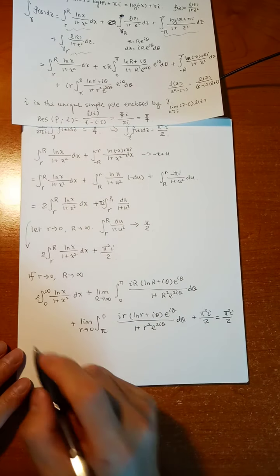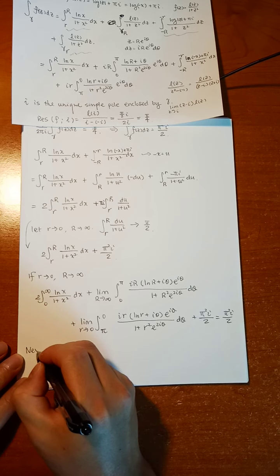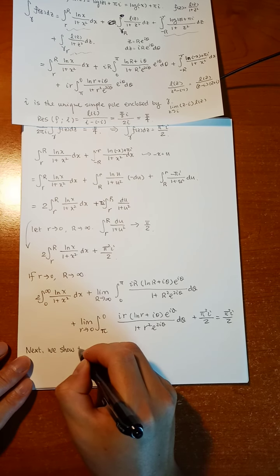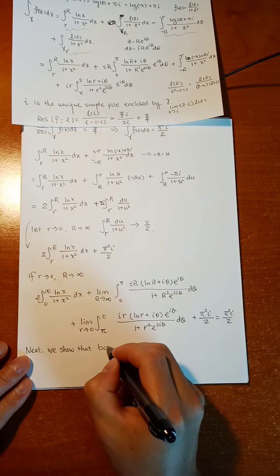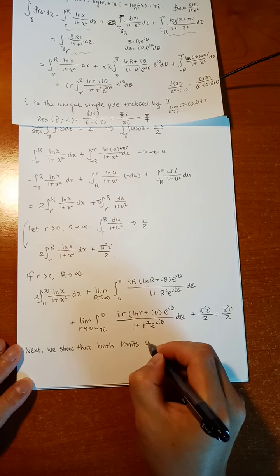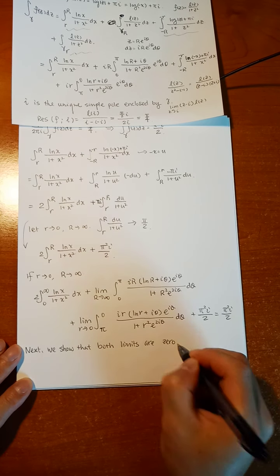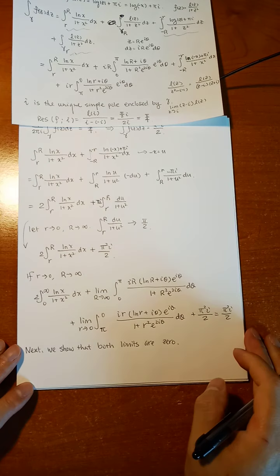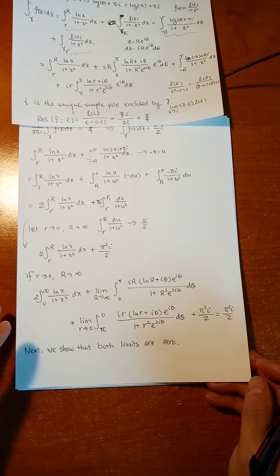Okay, so next we show that both limits are 0. Both limits are 0. Okay, so now let's check.